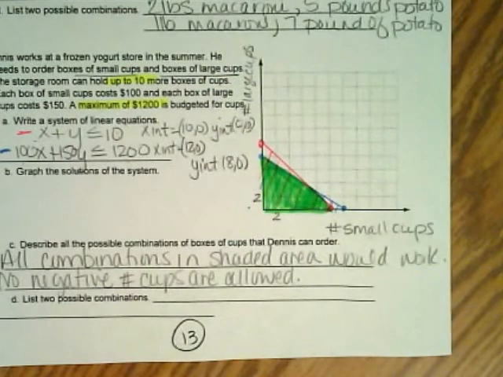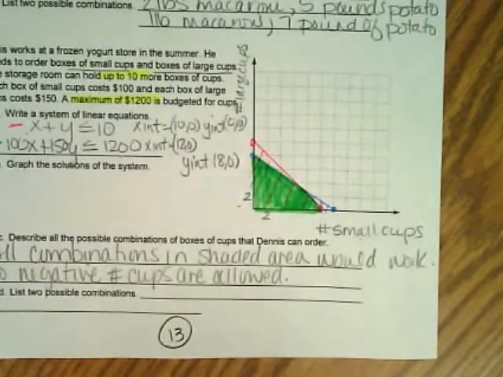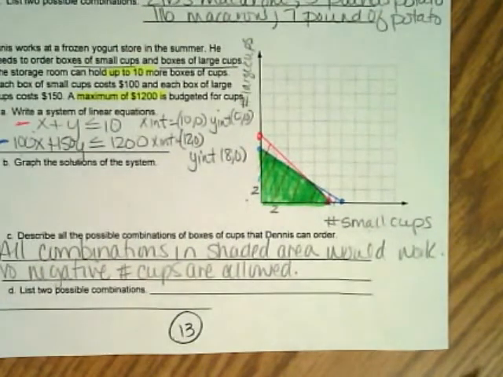Okay, now also, let's think about this. We're buying boxes of cups.